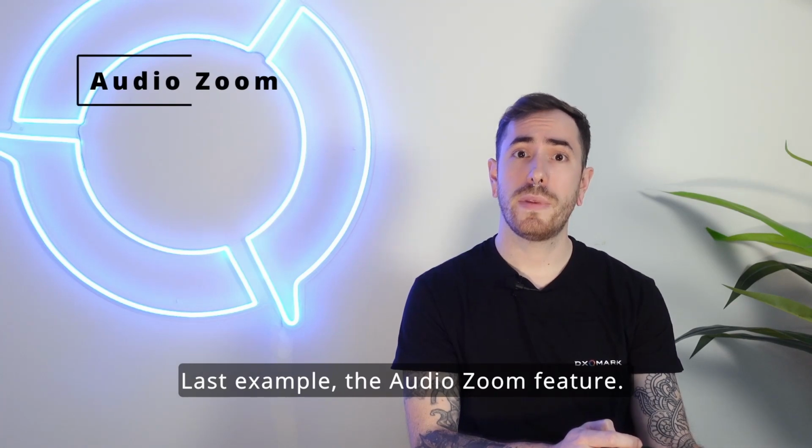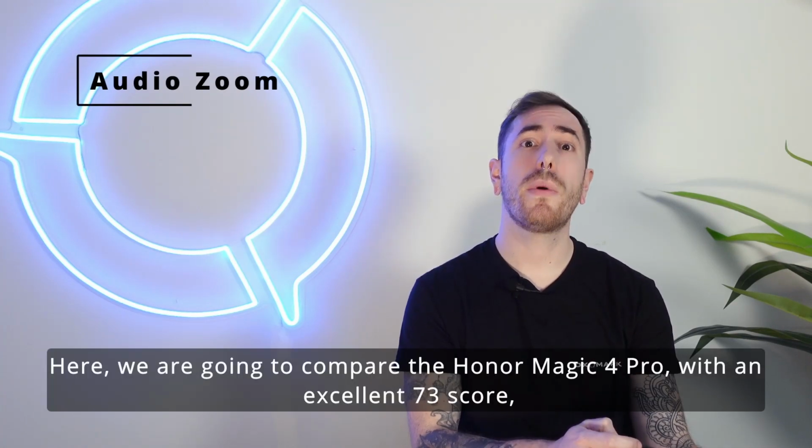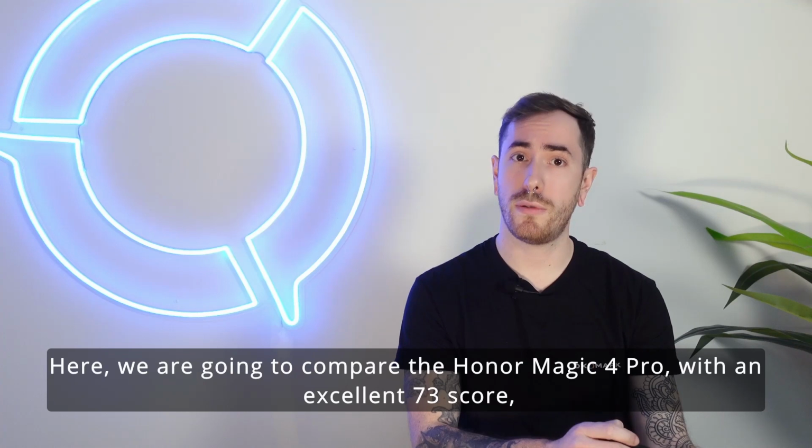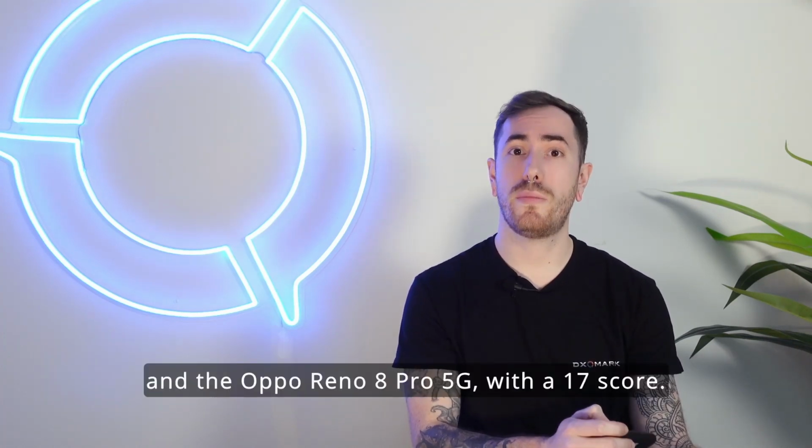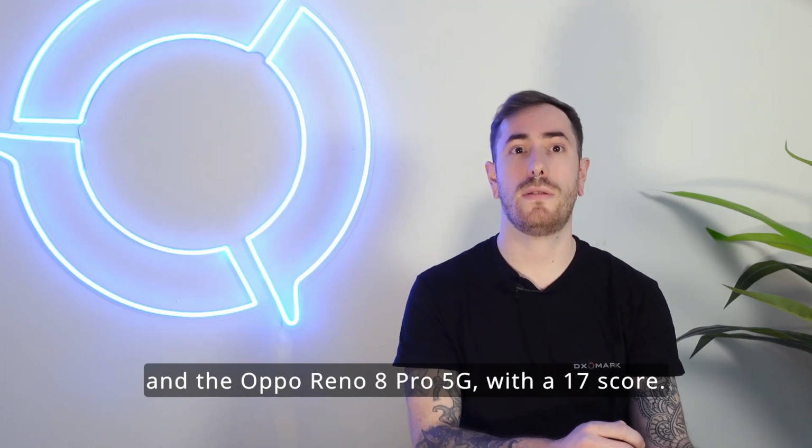Last example, the audio zoom feature. Here, we're going to compare the Honor Magic 4 Pro with an excellent 73 score and the Oppo Reno 8 Pro 5G with a 17 score.